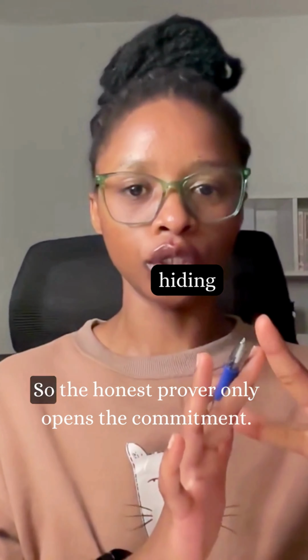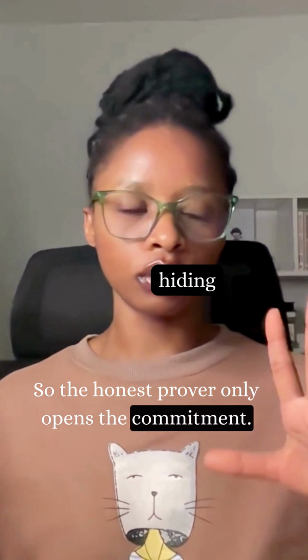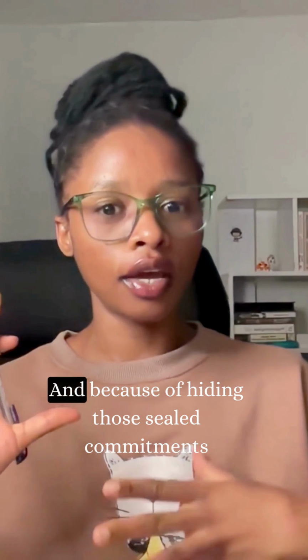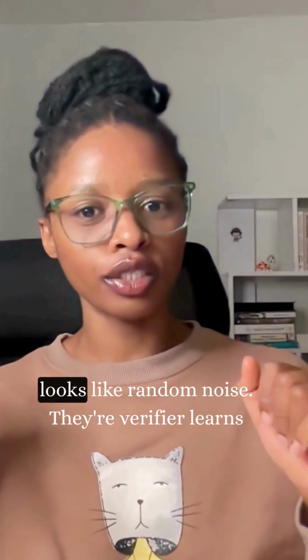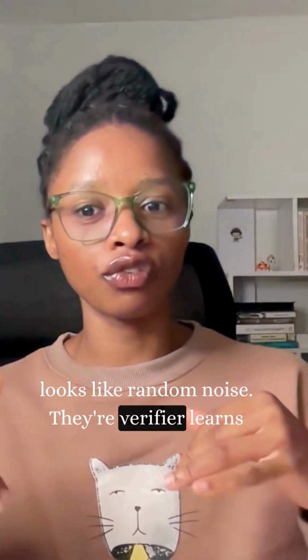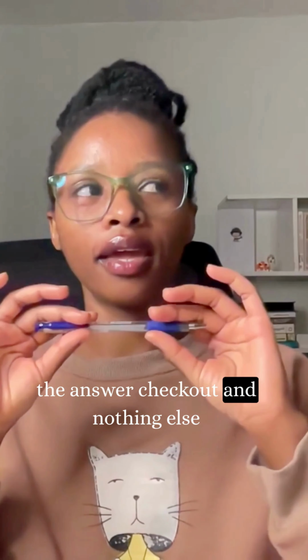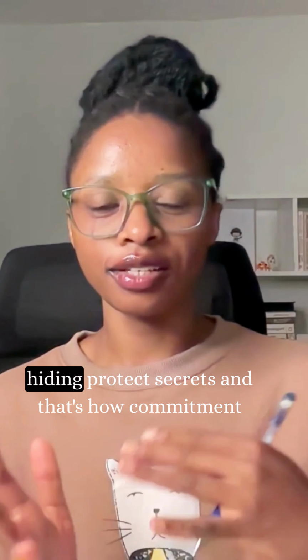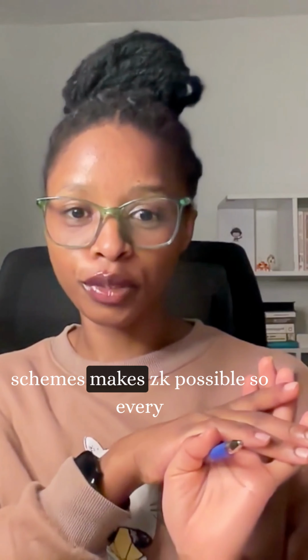Hiding gives you zero knowledge. The honest prover only opens the commitments the challenge asked about, and everything else is sealed. And because of hiding, those sealed commitments look like random noise. The verifier learns the answer checks out and nothing else. And that's it. Binding catches cheaters and hiding protects secrets. And that's how commitment schemes make ZK possible.